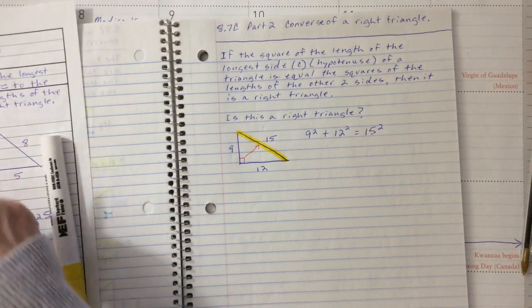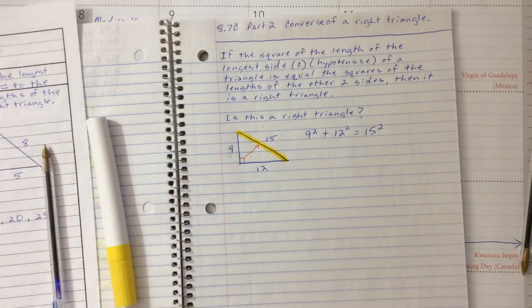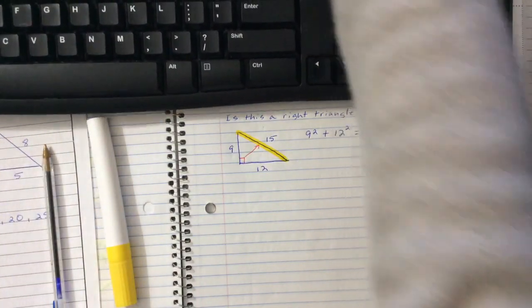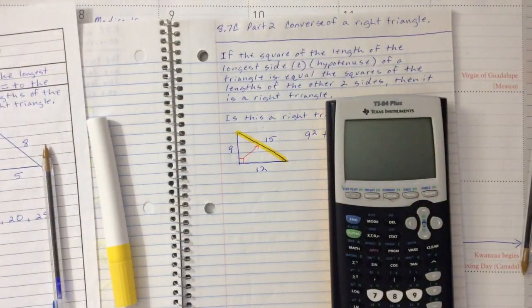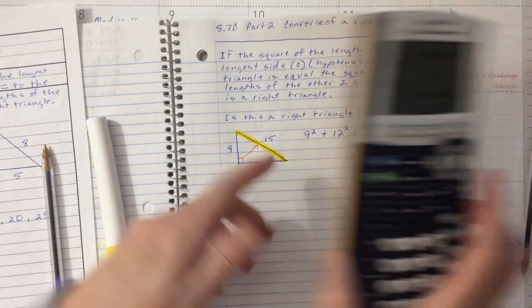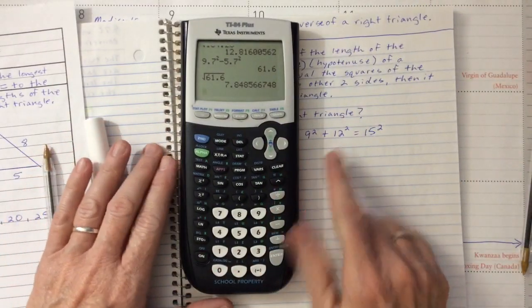Okay, so let's figure it out. Let me turn it on. And so we just want to put this in the calculator just like this.